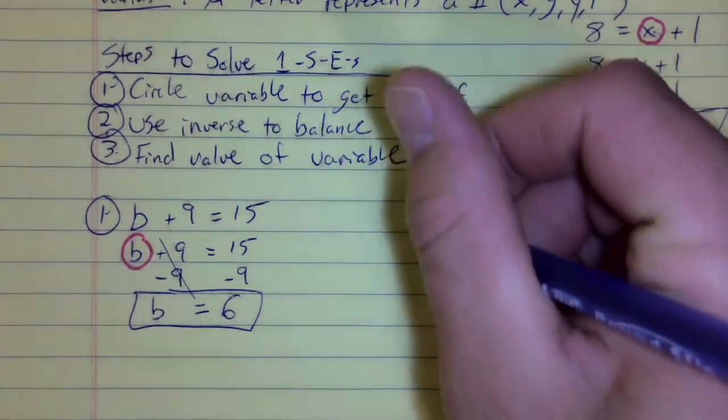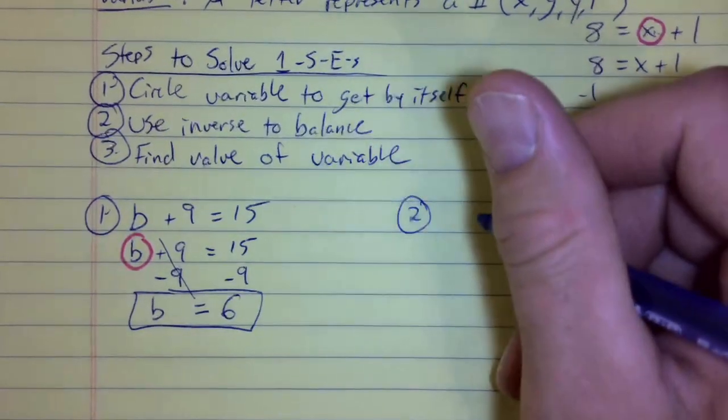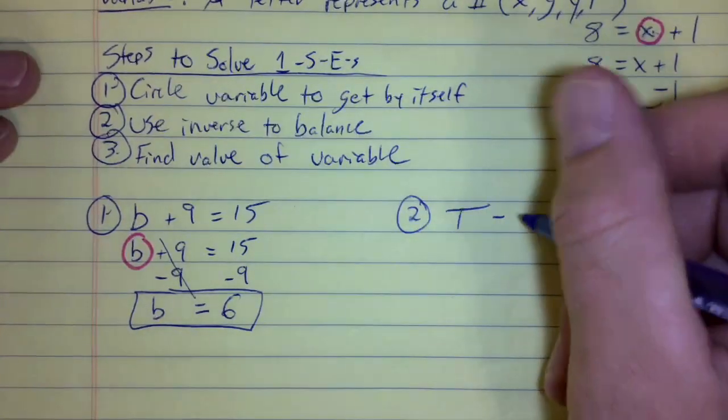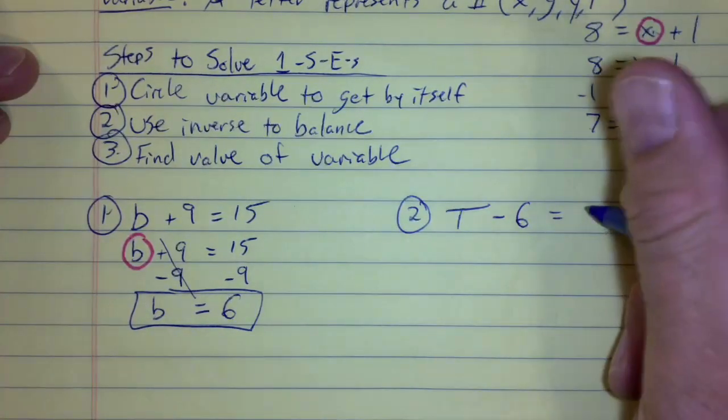That's it. Let's see another one. Number 2 is t minus 6 equals 28.